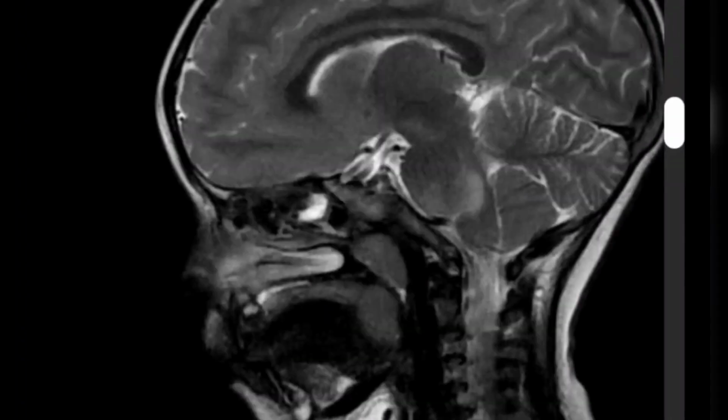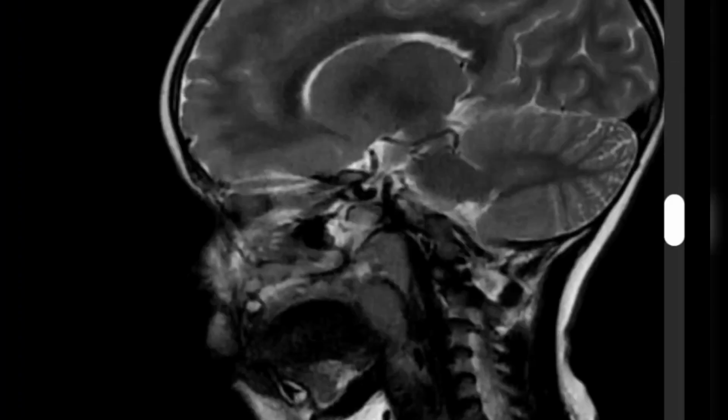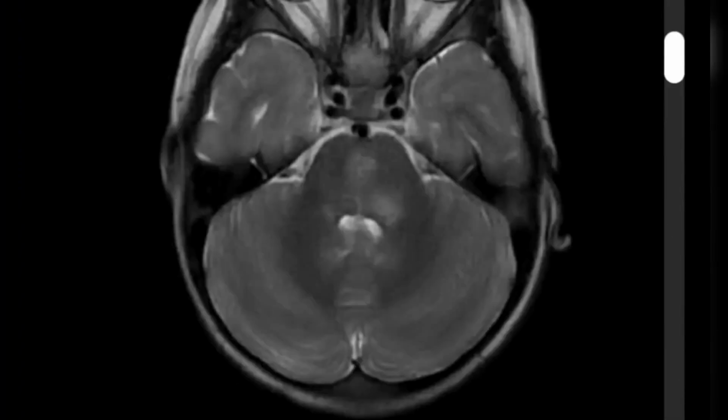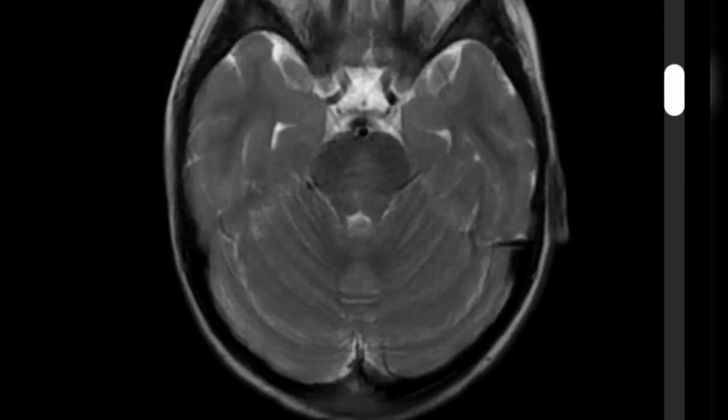3-year-old female with right eye proptosis and mouth deviation. On T2 and FLAIR there are pontine and middle cerebellar peduncle patches of abnormal signal which elicit low signal on T1 and high signal on T2 and FLAIR.